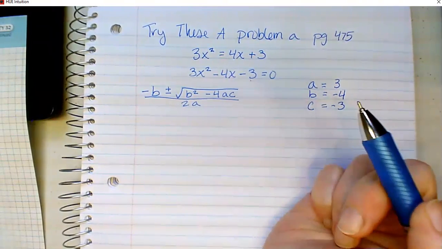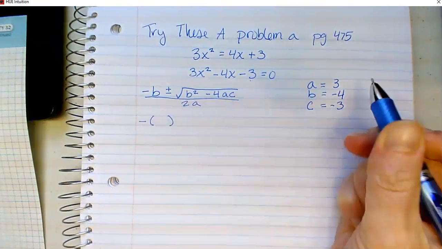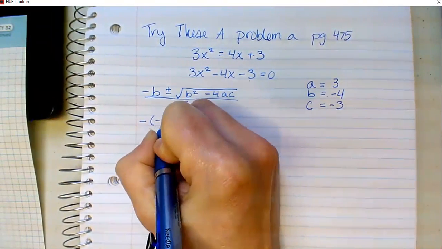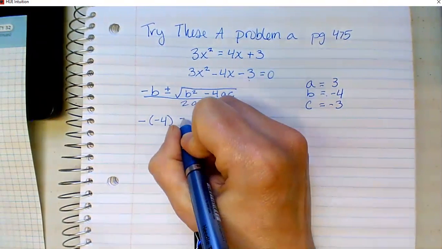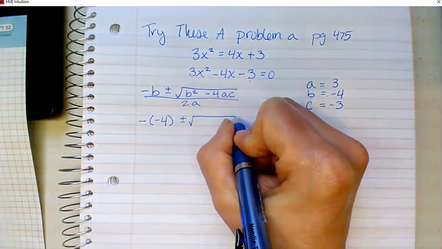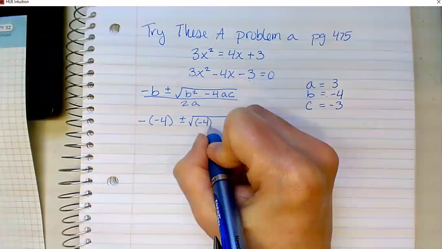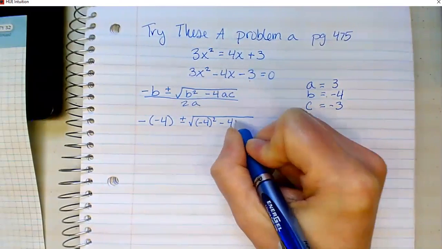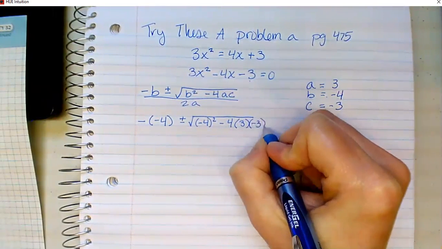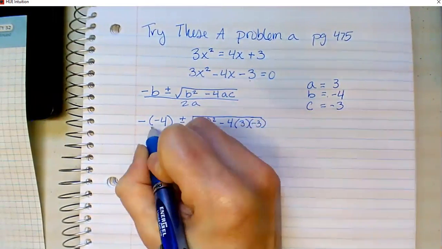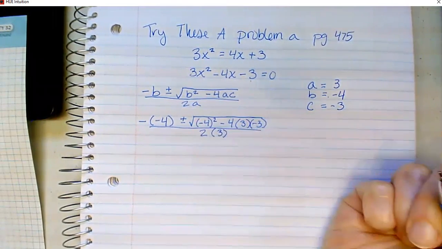Let's substitute in and simplify. Negative B: I'm going to bring down the negative sign in front of the B. On this one, B is negative 4, so this actually turns into positive 4, because when you multiply two negatives, you get a positive. Plus or minus the square root of B squared, so negative 4 squared, minus 4 times A, which is 3, times C, which is negative 3. Then we divide all of that by 2 times A, so 2 times 3.